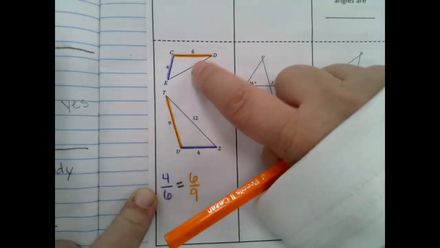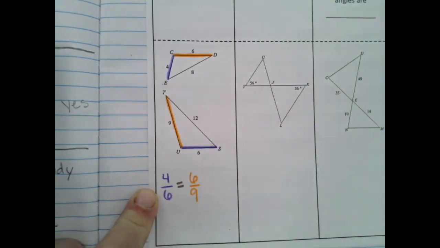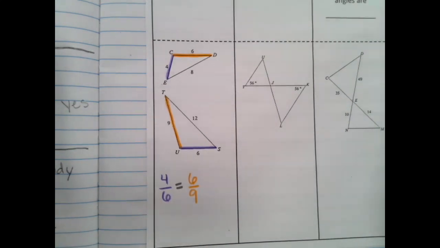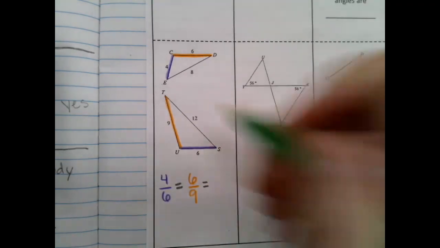Yeah, we started with that top triangle, and then we wrote the bottom triangle. For Hamsi? Okay, thank you. All right, and then what's our last one that we need to compare? 8 and 12.